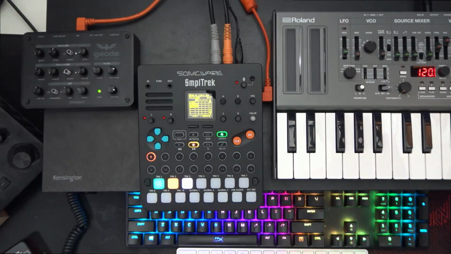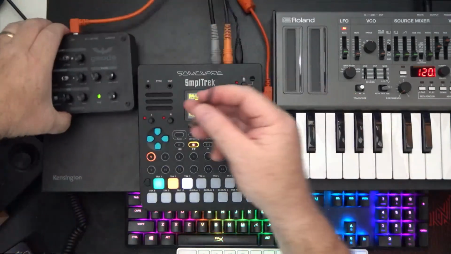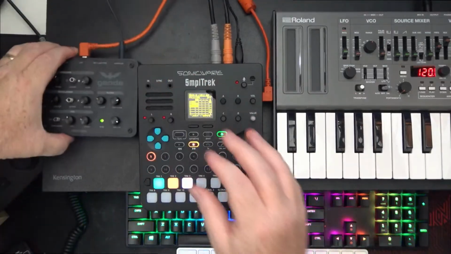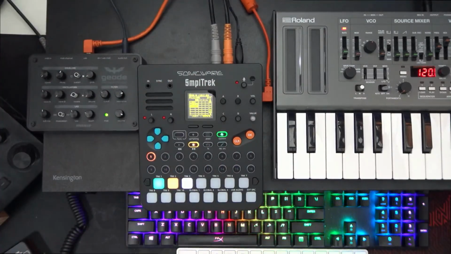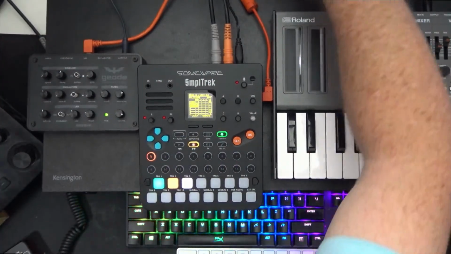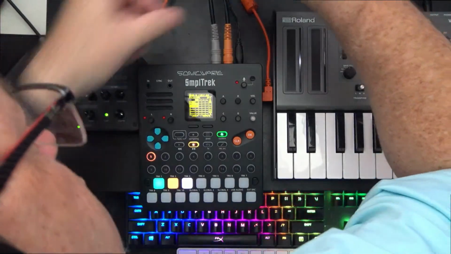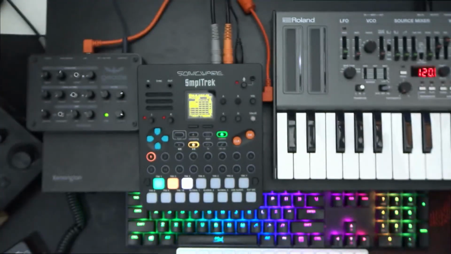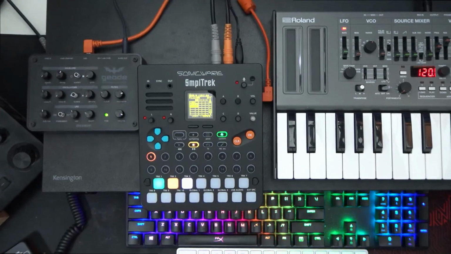We need to go small to big. Right, before we do anything, let's just see if we can get some sound out of this thing.